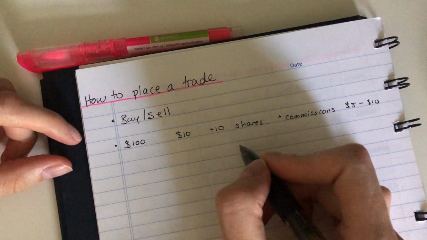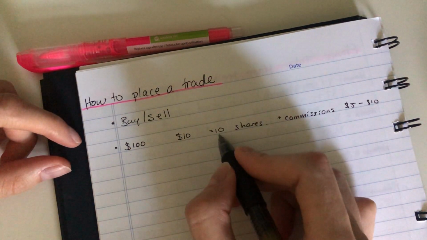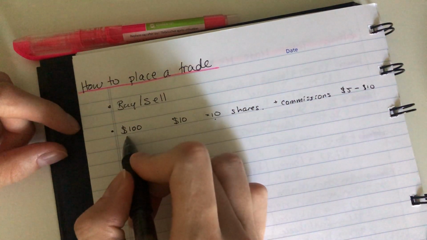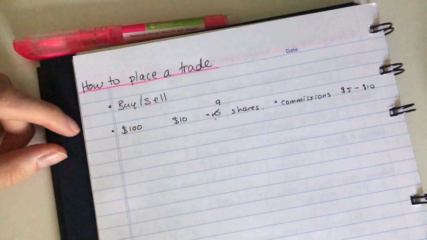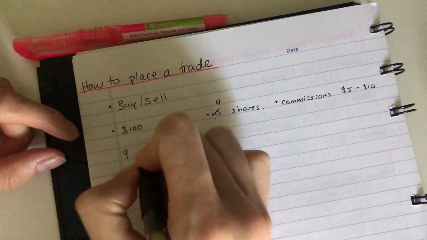or you need to increase the amount of money that you have if you want to buy that amount of shares. So let's say in this case, we are going to stick with the $100, but now instead of 10 shares, we are going to buy 9. What you're going to do is place a trade for 9 shares.